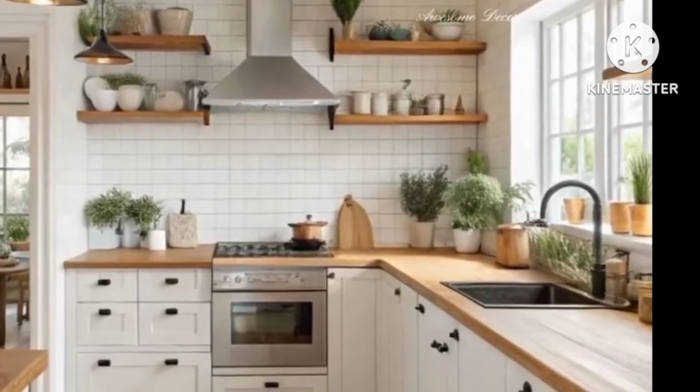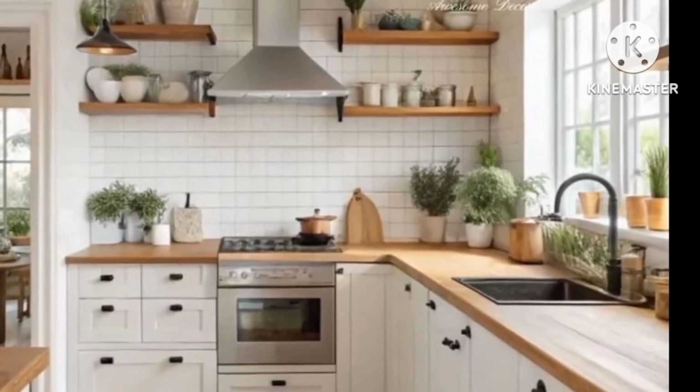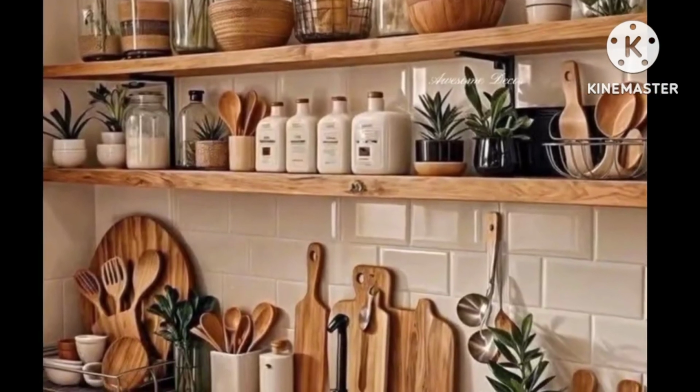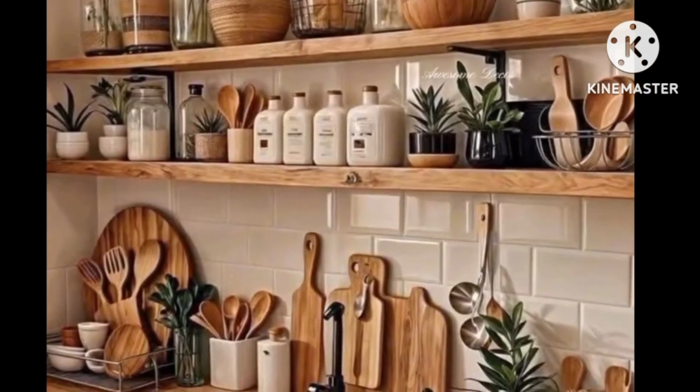Kitchens can also be designed in various styles such as modern, traditional, rustic, or minimalist, depending on the homeowner's taste.